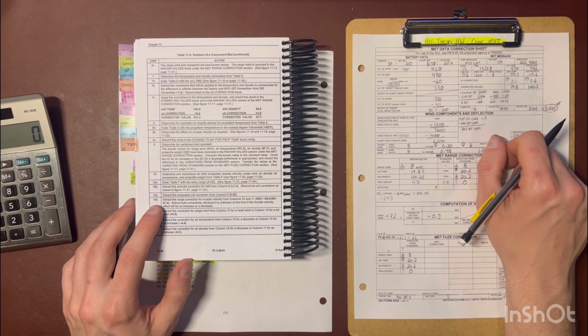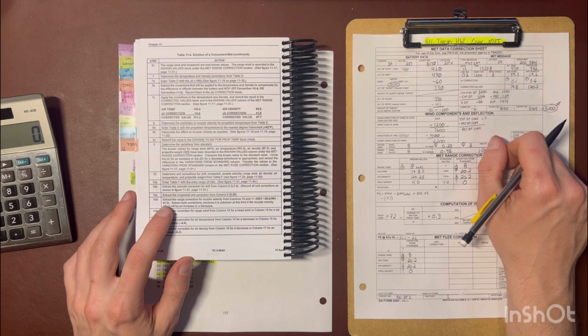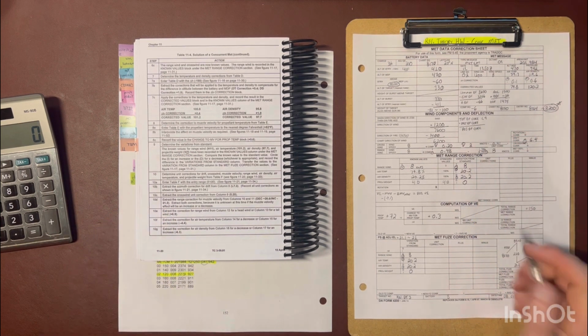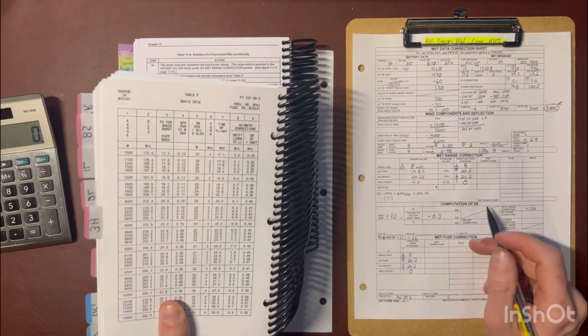Next is 10 Delta. Extract the range correction for muzzle velocity from columns 10 and 11. So we're going to extract both of them because it is unknown at this time if the muzzle velocity effect will be an increase or a decrease. So we're going to extract both of those and put those down here.